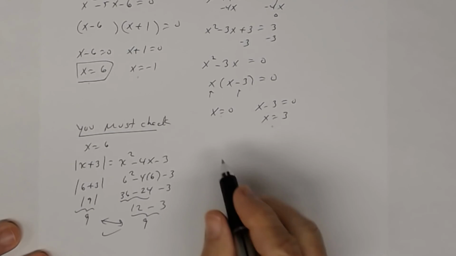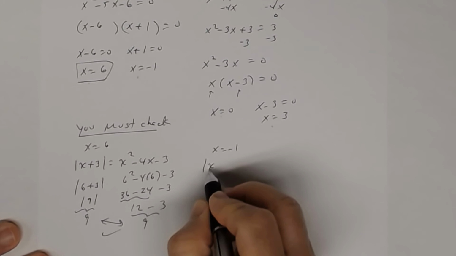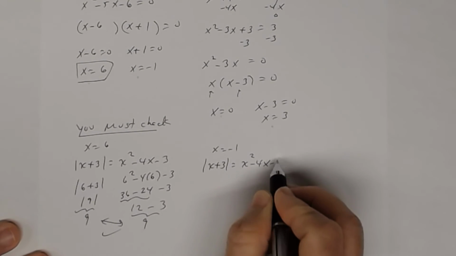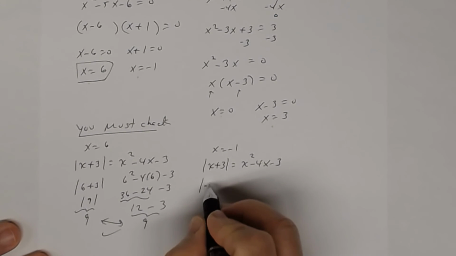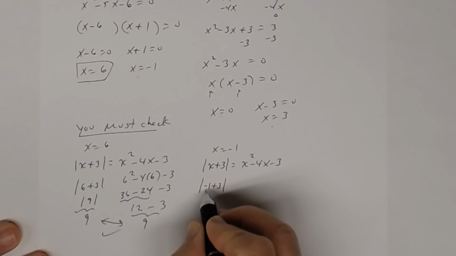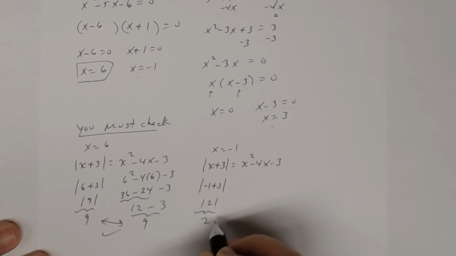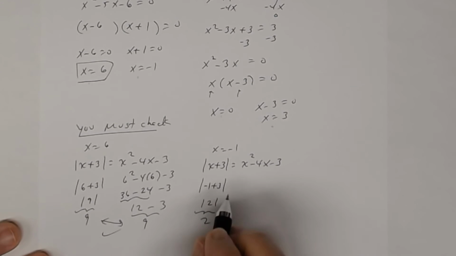Let's check negative 1. x equals negative 1. So go back to the original. So I'm writing the original equation, just like this. And where we see the variable x, I'm going to substitute negative 1. So I get the absolute value of negative 1 plus 3. Negative 1 plus 3 is 2. So this becomes the absolute value of 2, and the absolute value of 2 is 2. So the left-hand side is going to be 2. So hopefully the right-hand side will be 2 as well.